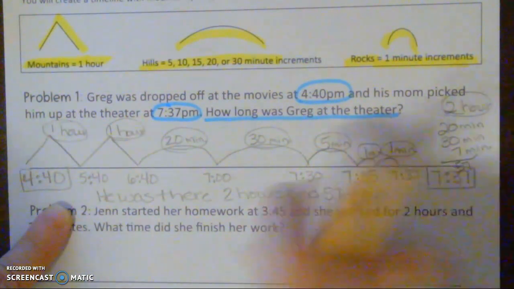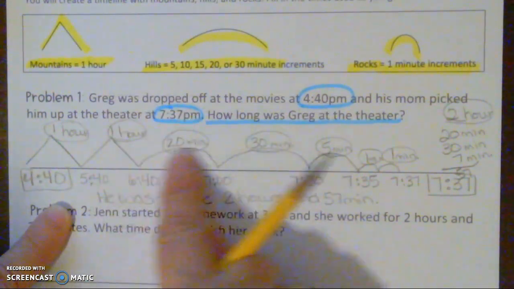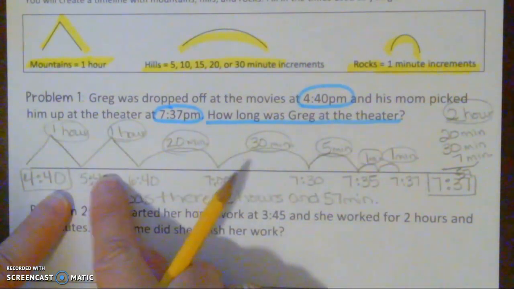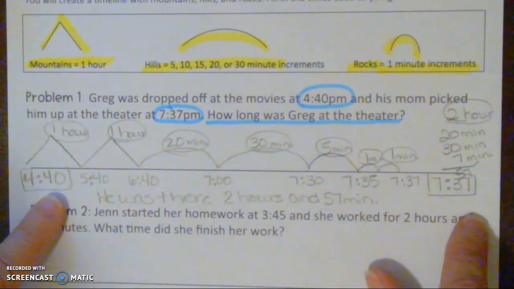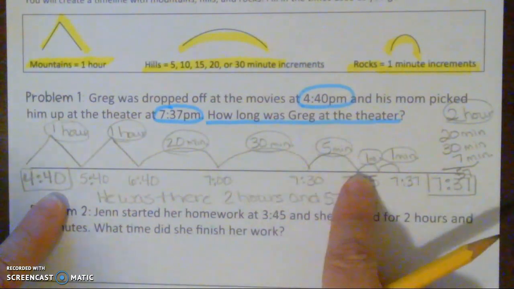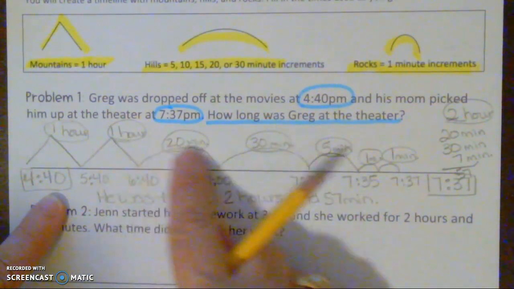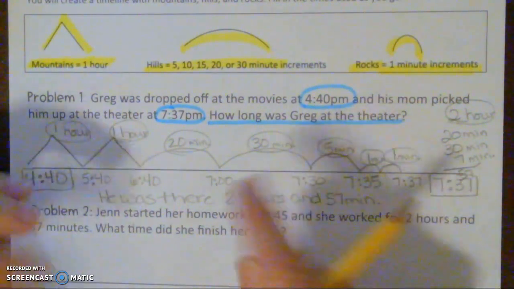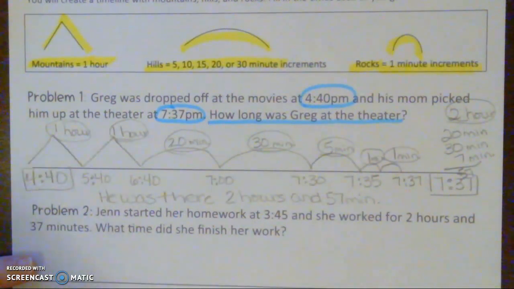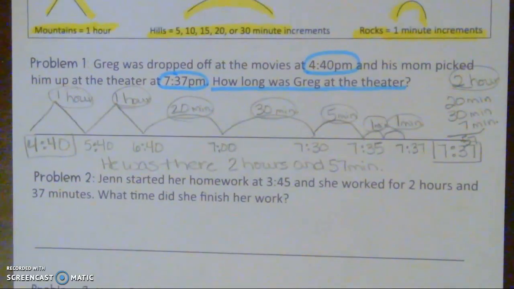So that is how the mountain strategy can help us figure out how long somebody was at a place. If you're given your start time and your end time, you can use your mountain strategy to help you figure out how much time passed by while the person, or in this example, how long Greg was at the theater. Let's look at problem 2.